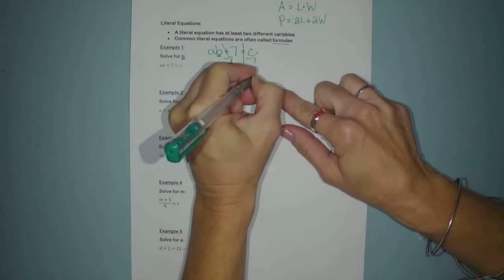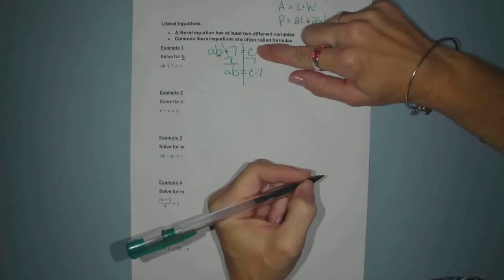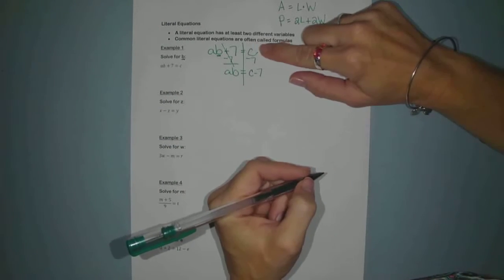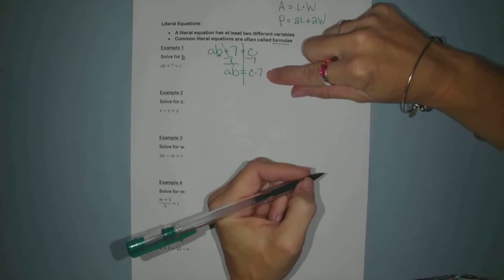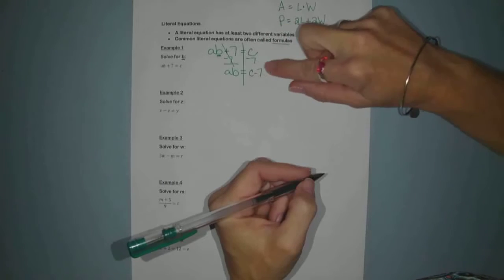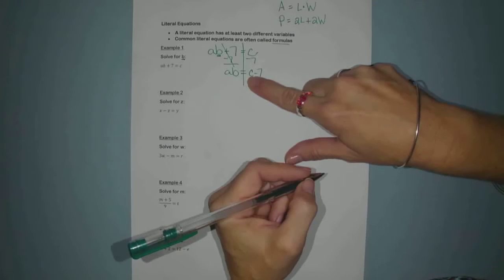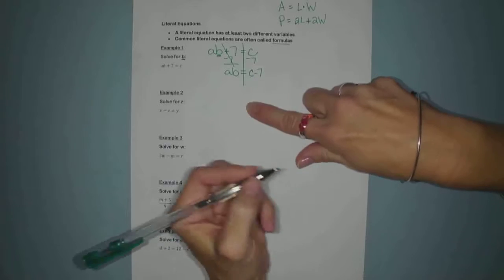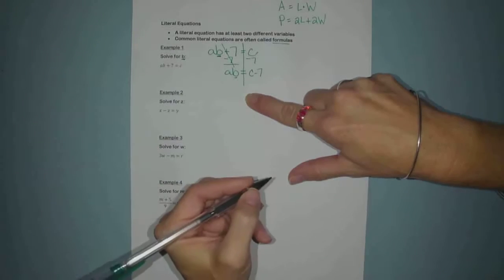You can't do anything with this. If C was a number, if this was 10, well, 10 minus 7 would be 3. But this is a C, and these are not like terms. So we can't combine them, so we just have to write C minus 7. Okay, now we're still trying to solve for B.